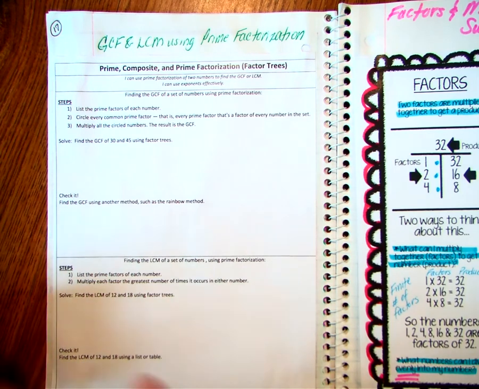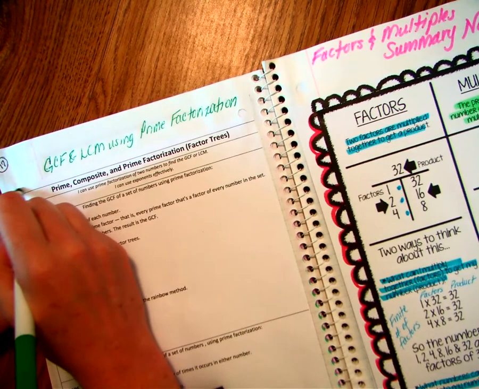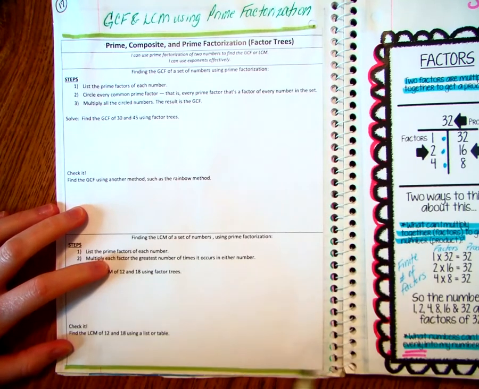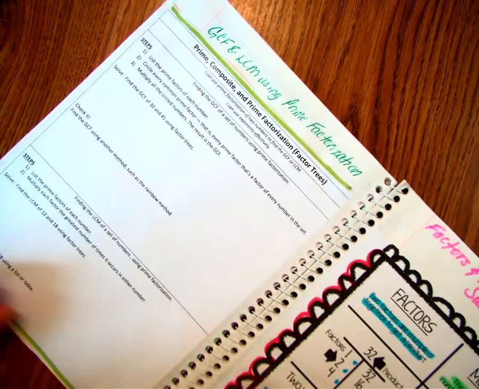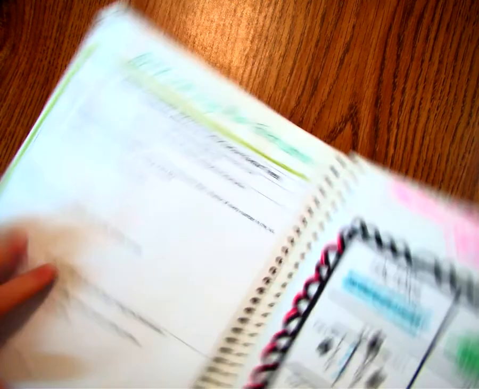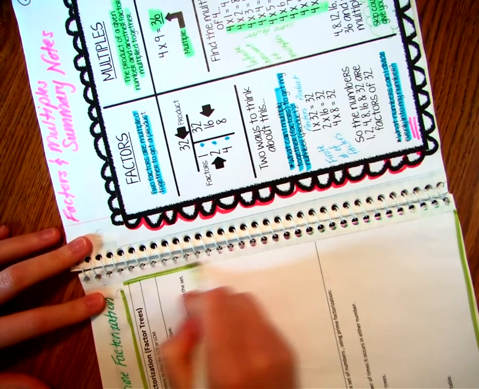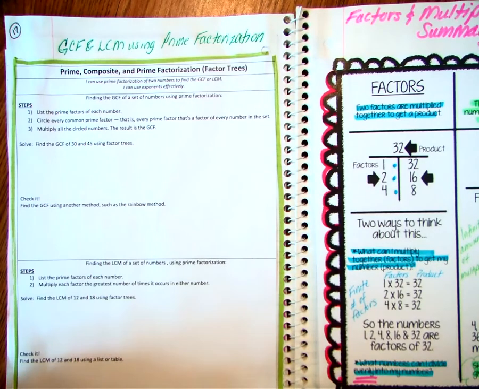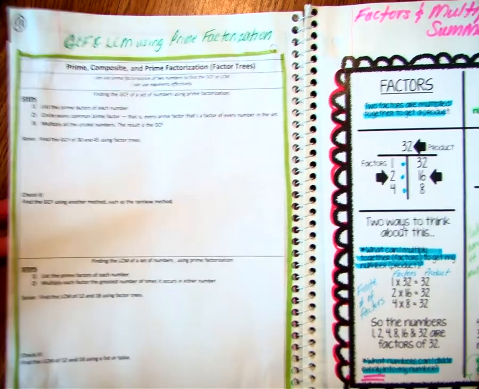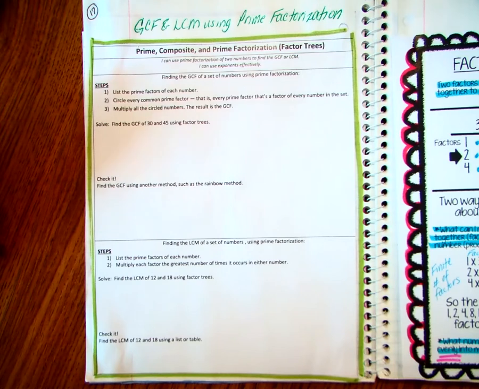Now, these strategies may seem complicated. So if they don't come naturally to you, don't worry, I'm not going to test you on them. But I do want you to see them and know that they exist. You'll probably see them again in 7th grade. I can use prime factorization of two numbers to find the GCF or LCM. I can use exponents effectively.